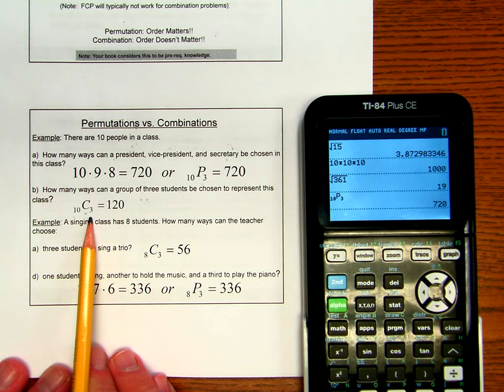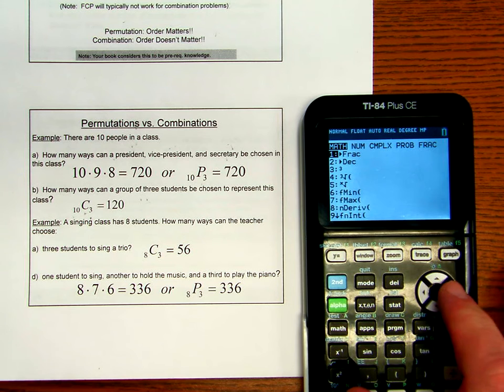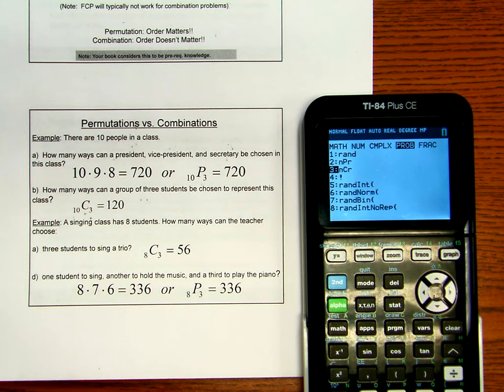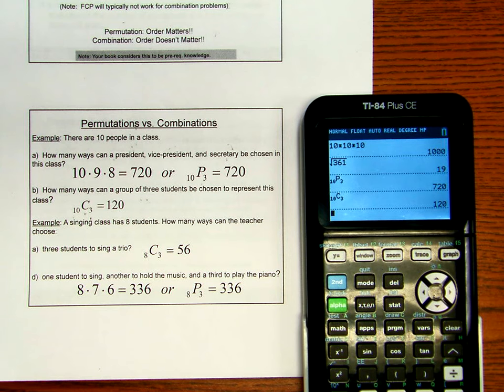You could use that formula in a raw form from the last slide, or chances are you're going to do this right on your calculator. Math, PRB, choose the nCr function, type in the 10, 3, enter, and there's your 120.